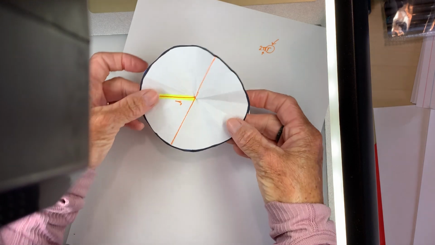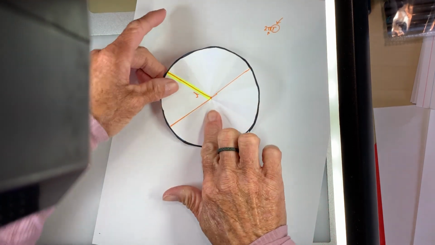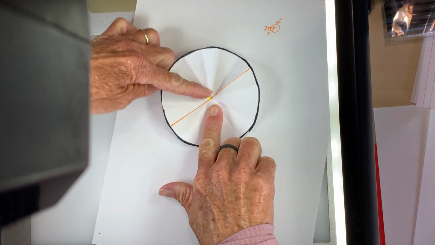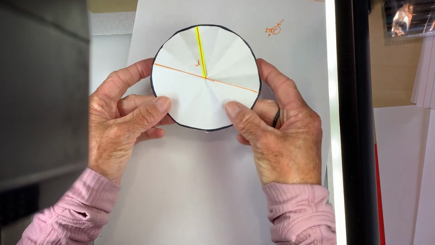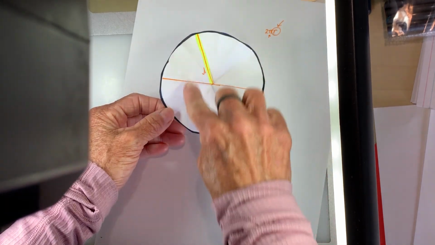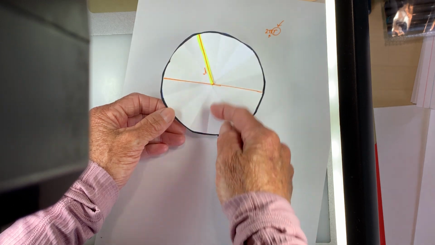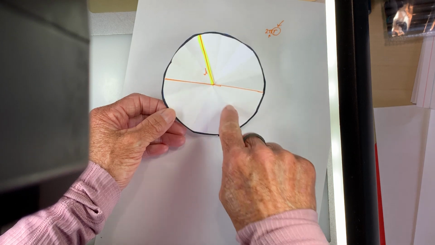And when I unfold my circle, it's kind of difficult to see the crease marks, but in each one of these quarters of the circle, there are 1, 2, 3, 4 smaller triangles that I have made. So there are a total of 16 smaller triangular slices. They aren't technically triangles because of the arc out here, but they're really close.